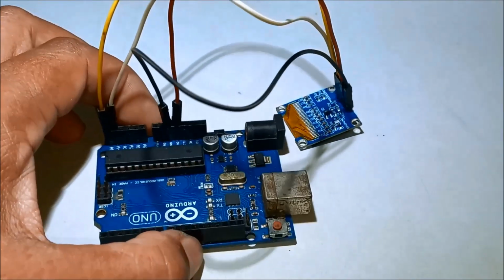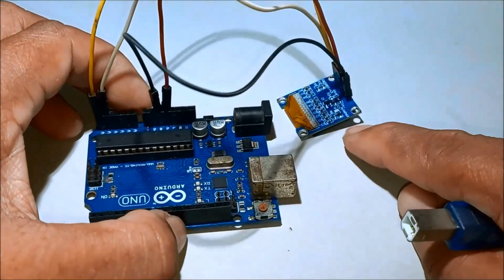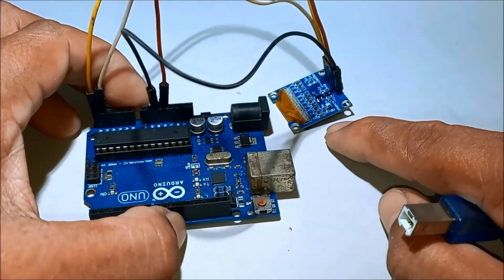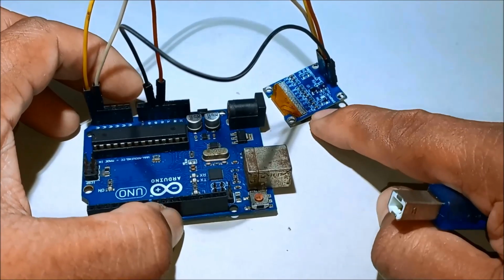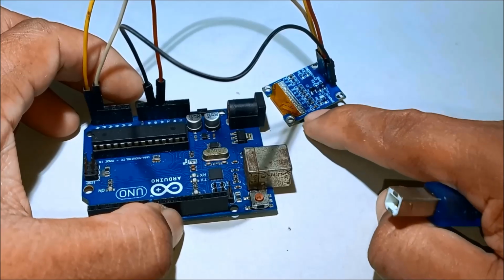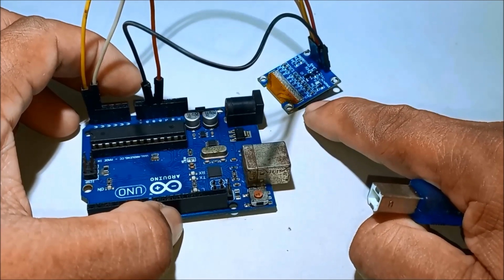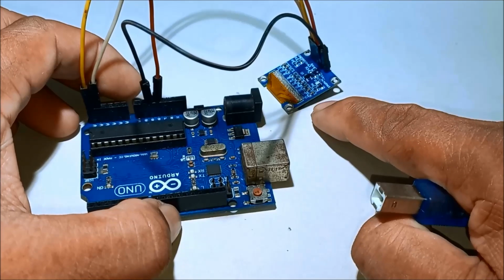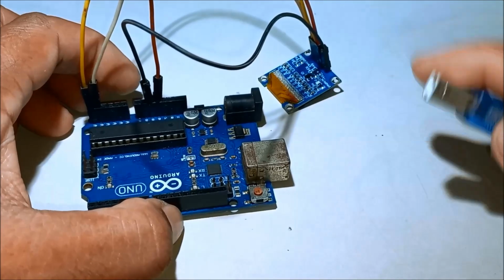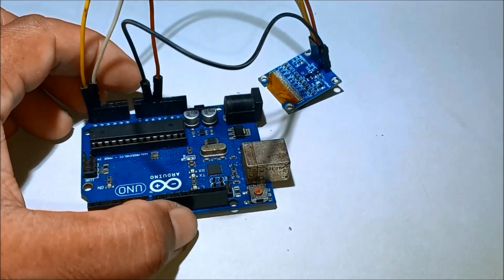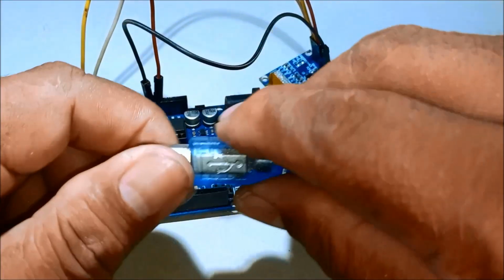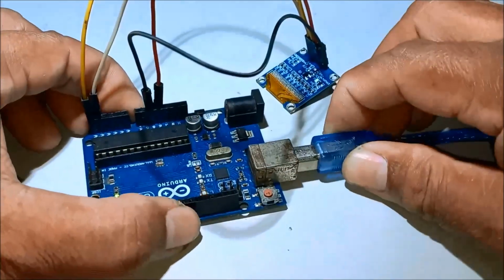Let us see the address of this OLED. We need to scan the I2C address so that we can use that in our code by connecting to the computer.